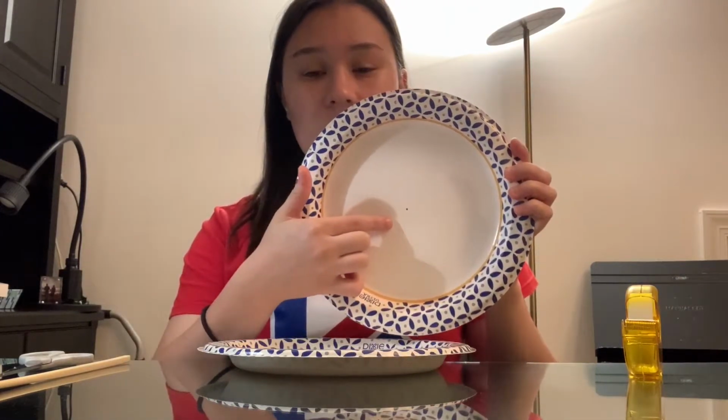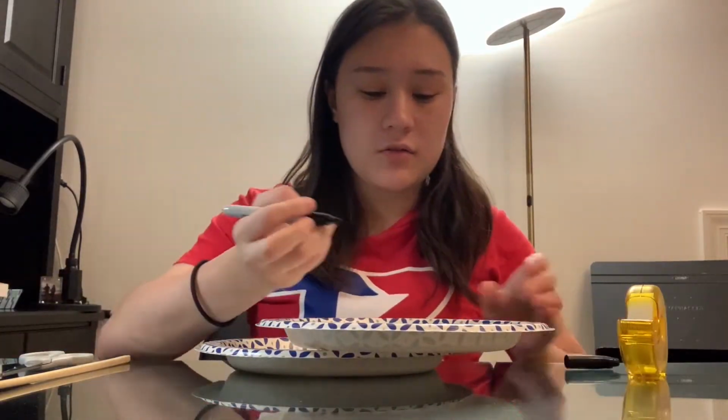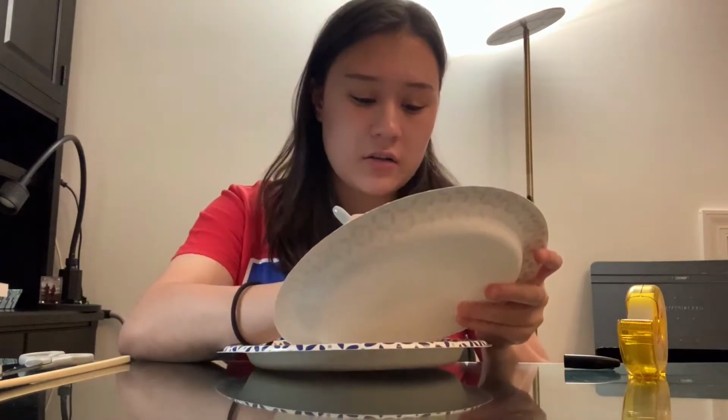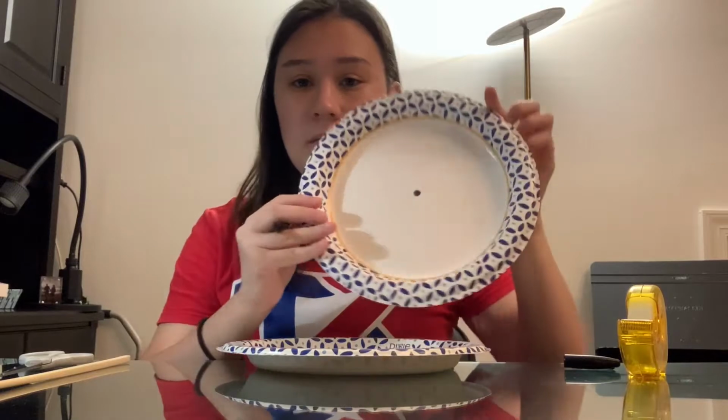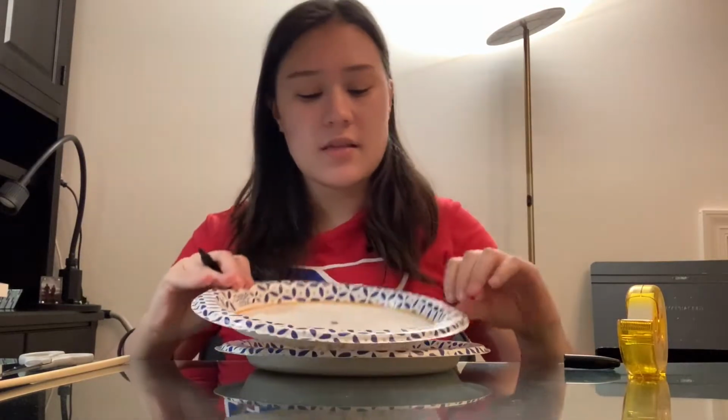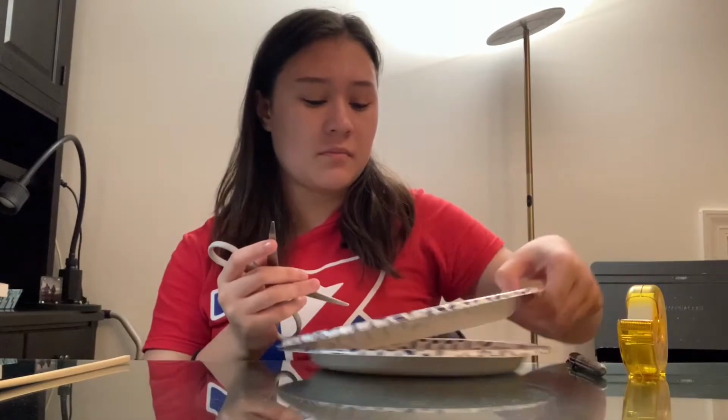Now, the first thing that you're going to want to do is poke a hole in the middle of both of your paper plates. You can draw a dot in the middle of your plate with a Sharpie or pen like this, and then you can have a parent or older sibling poke a hole right there with a pair of scissors.